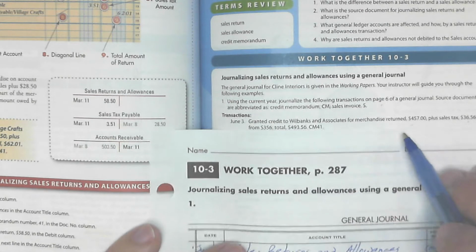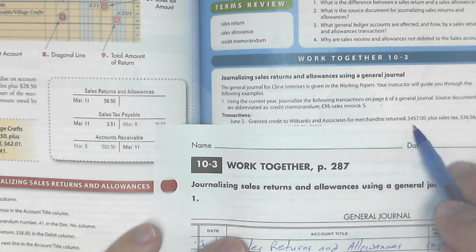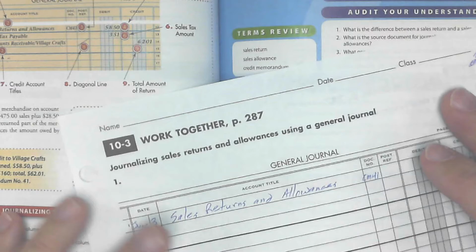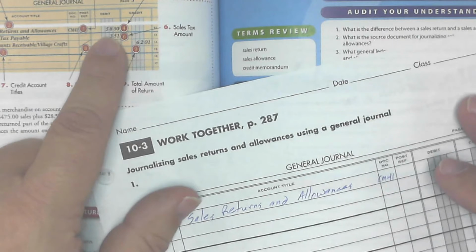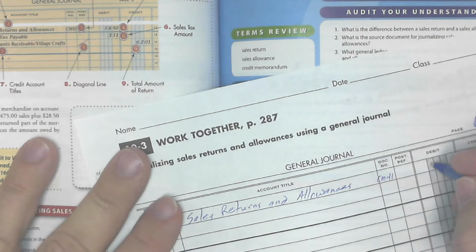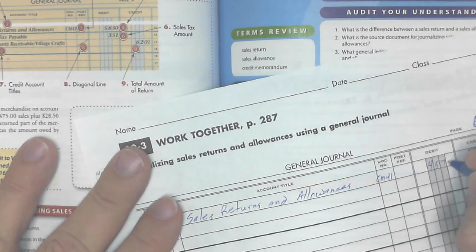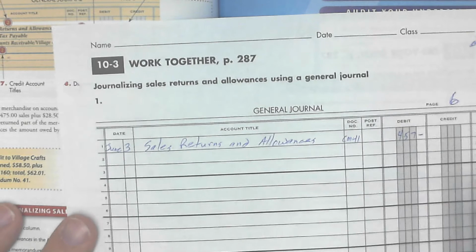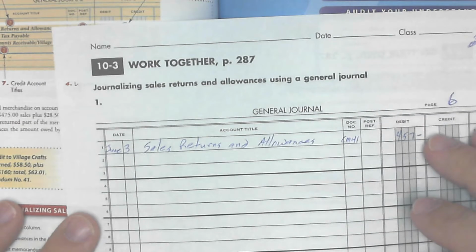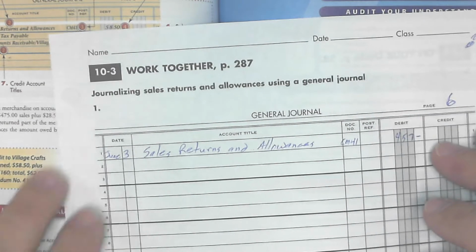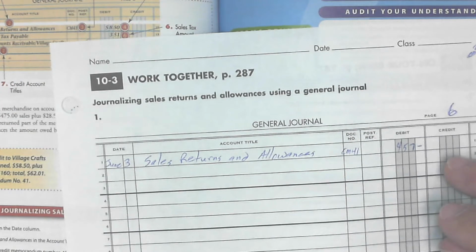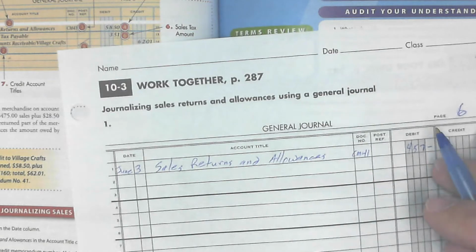Okay, so the merchandise was $457. So we'll put that here in the debit column, just like it shows in the example. And then remember, we've got to keep the sales tax separate because we're going to have to do something with the sales tax later on, but we're not going to do that in this chapter.